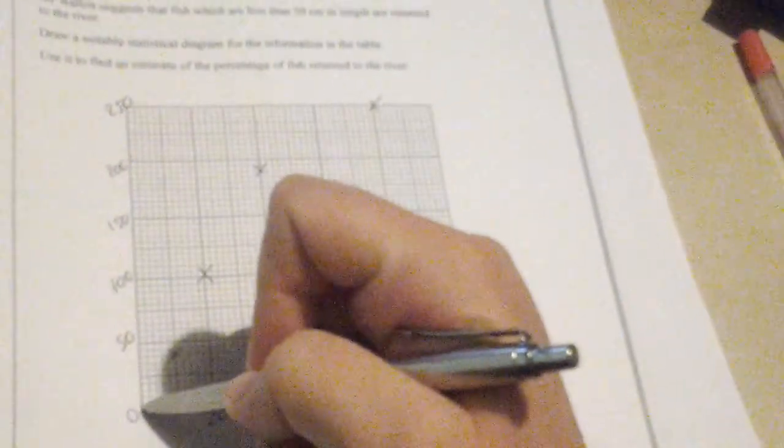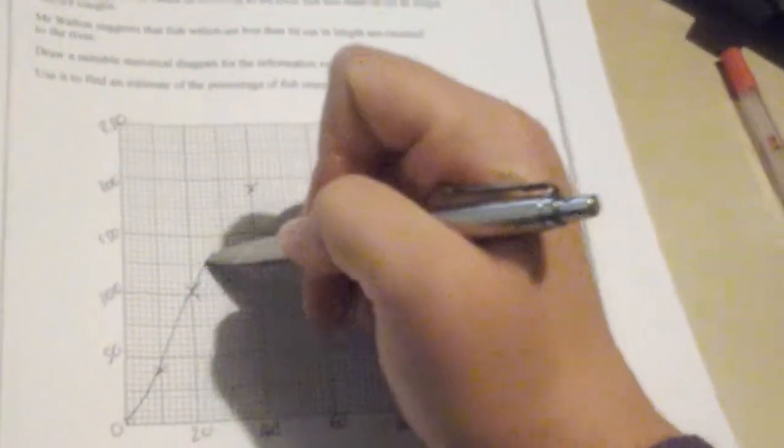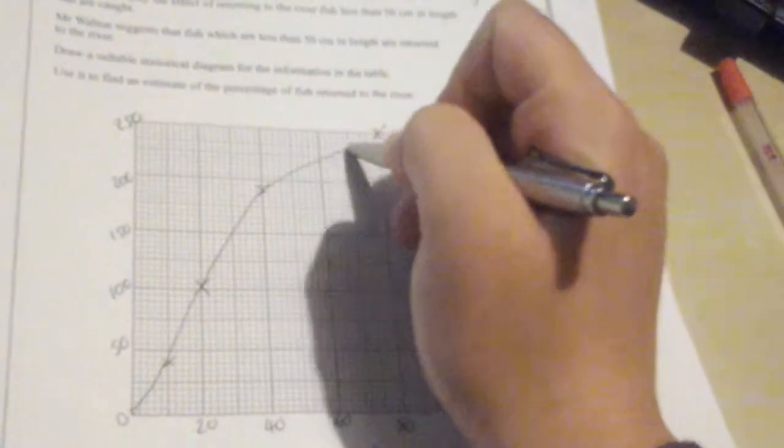I'm going to start from 0 and I'm going to try my best to curve the graph up. So it's not a straight line, it's a curve. Because I've drawn the graph, if I don't put my labels on, I'm going to lose marks. So I'm going to put cumulative frequency up the side. And I'm going to put length in centimetres at the bottom. Sounds really silly, but that's going to cost you a mark if you don't put them on.